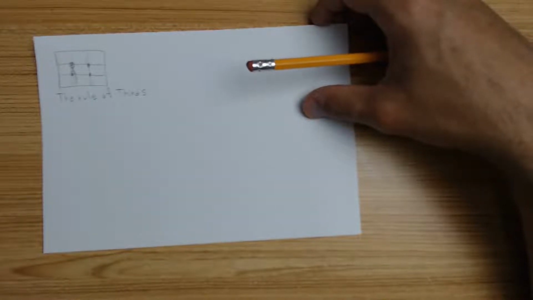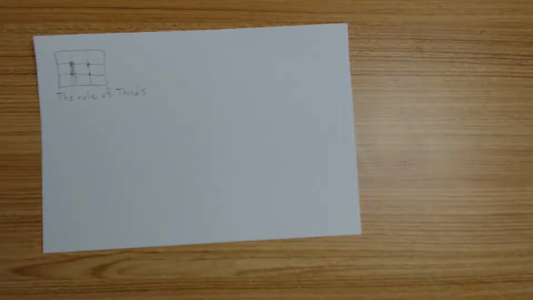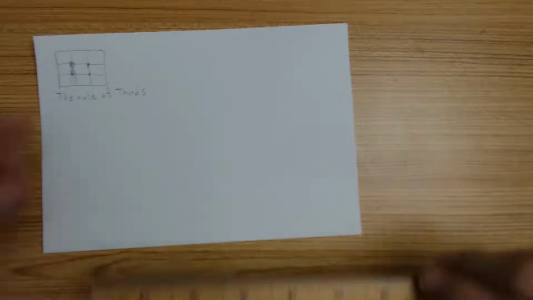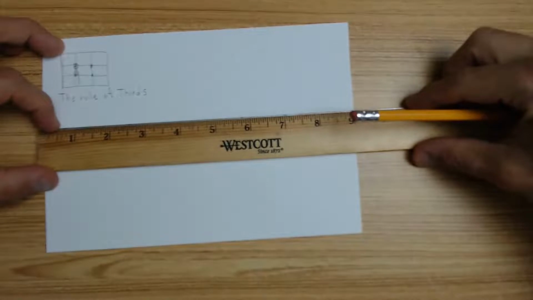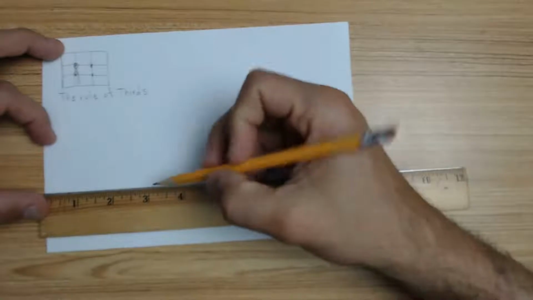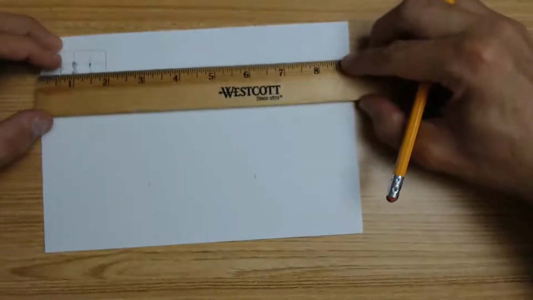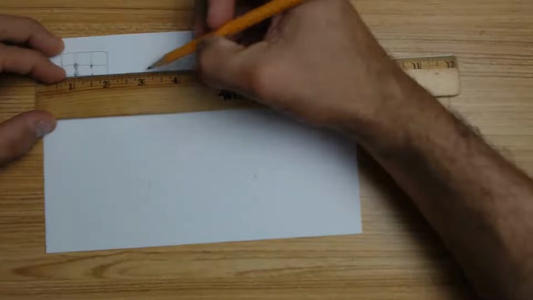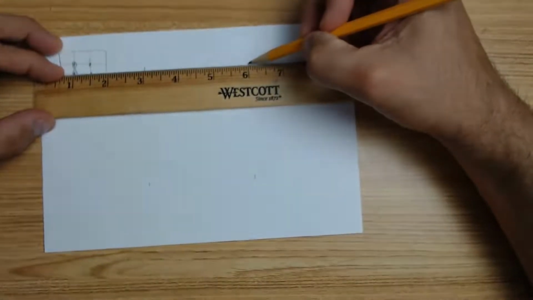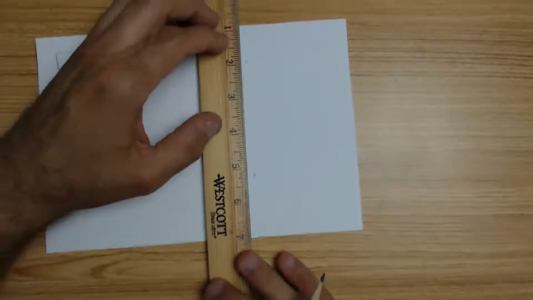And I know this paper is 6 by 9 because when we cut in half our 12 by 9, now we have 9. So 9 divided by 3 will be 3 and 6, 3 and 6, and divided. Let me draw these lines first.